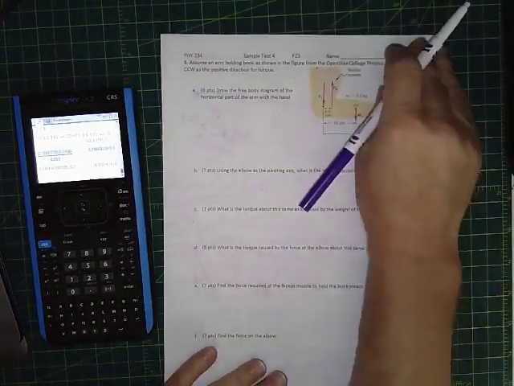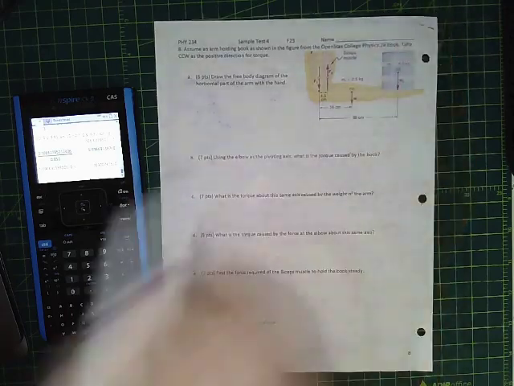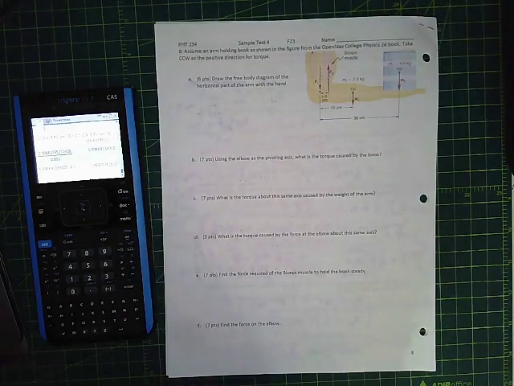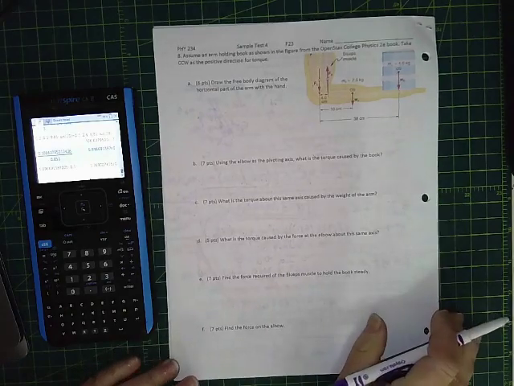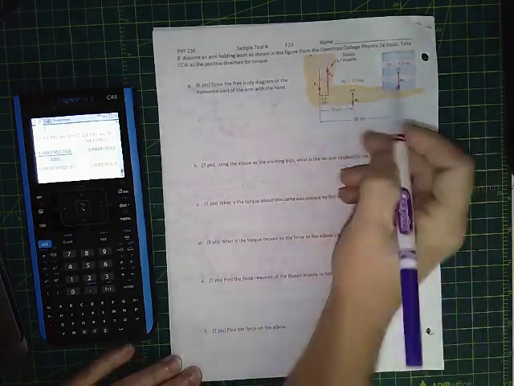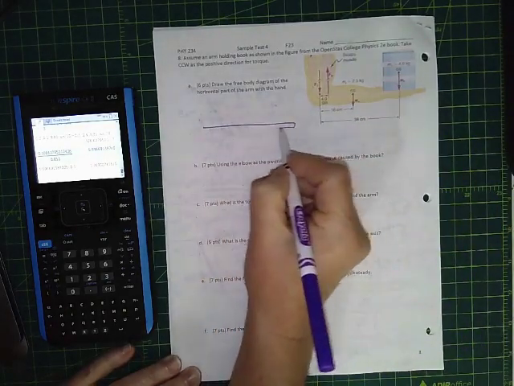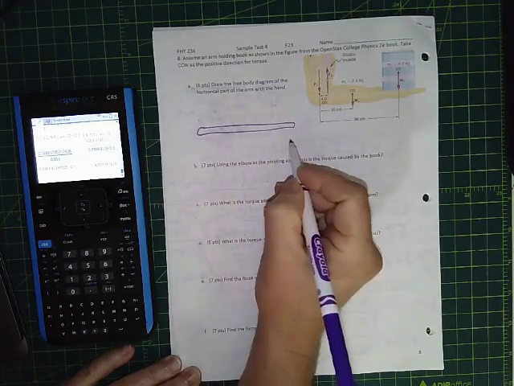Last problem. Assume an arm holding a book as shown. This is a picture from the other class's textbook, and we're going to take counterclockwise as positive. Draw a free body diagram for the horizontal part of the arm and the hand. Think of it as a beam.